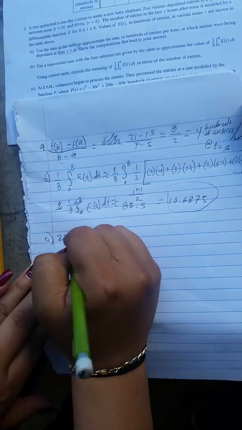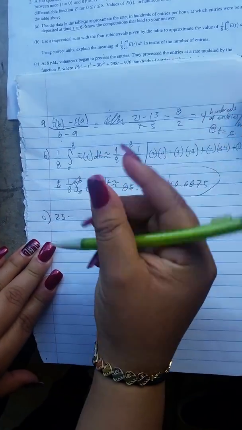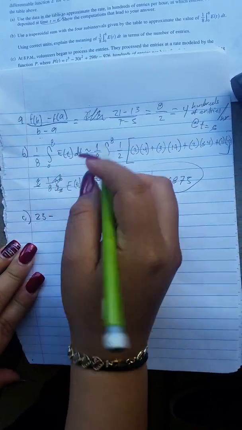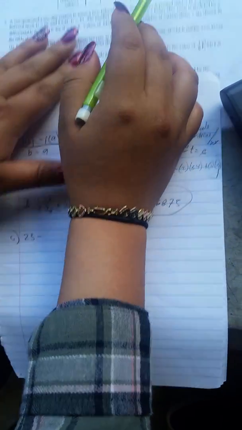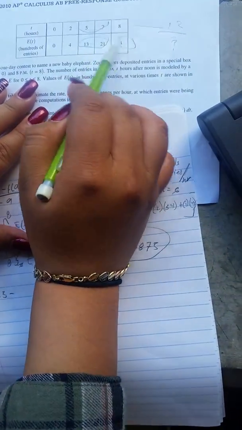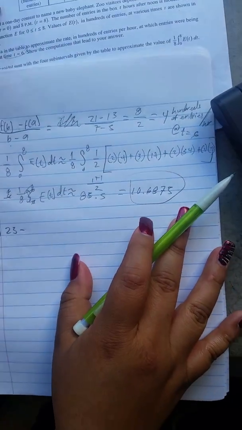It is 23 minus, because we're starting at 8. As you can see, we're starting at 8, so we're going to use 23, which is our initial.